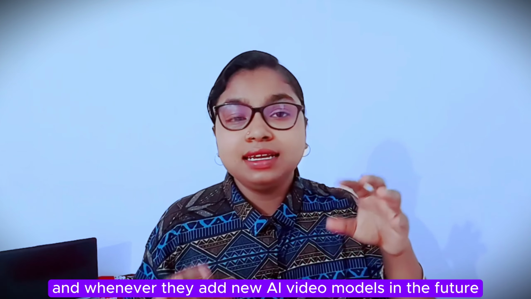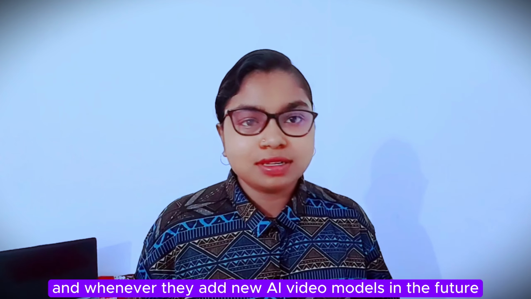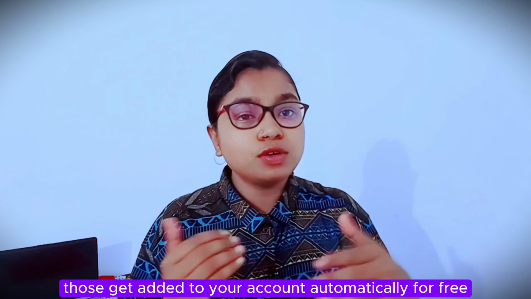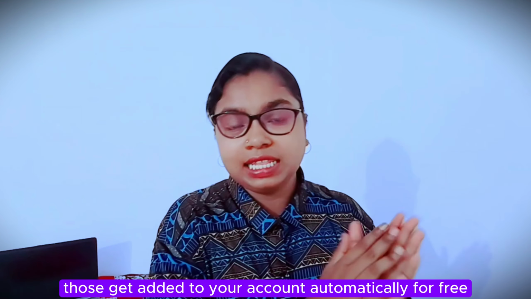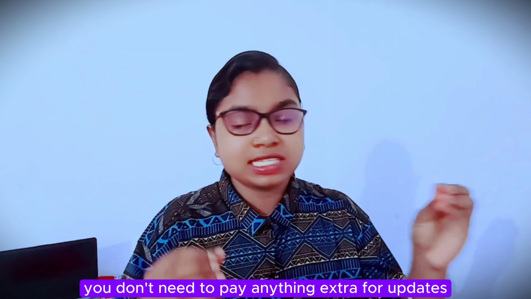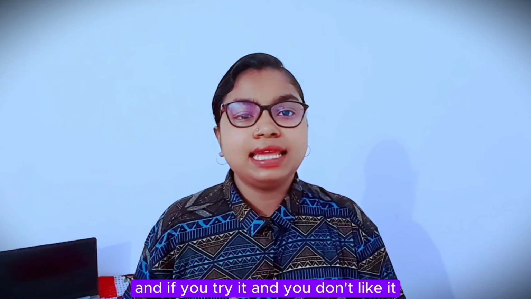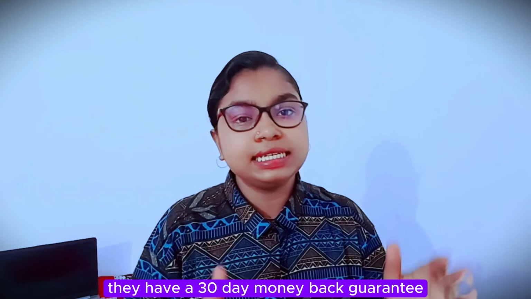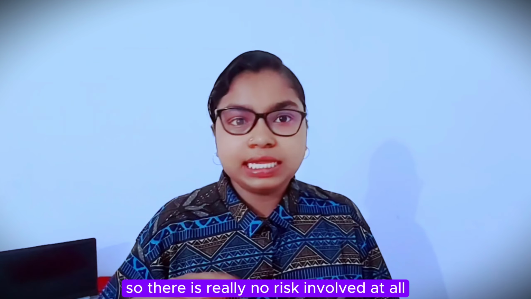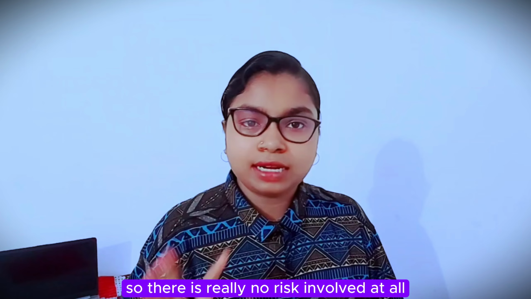And whenever they add new AI video models in the future, like Veo 4 or Sora 3, those get added to your account automatically for free. You don't need to pay anything extra for upgrades. And if you try it and you don't like it, they have a 30-day money-back guarantee. So there is really no risk involved at all.